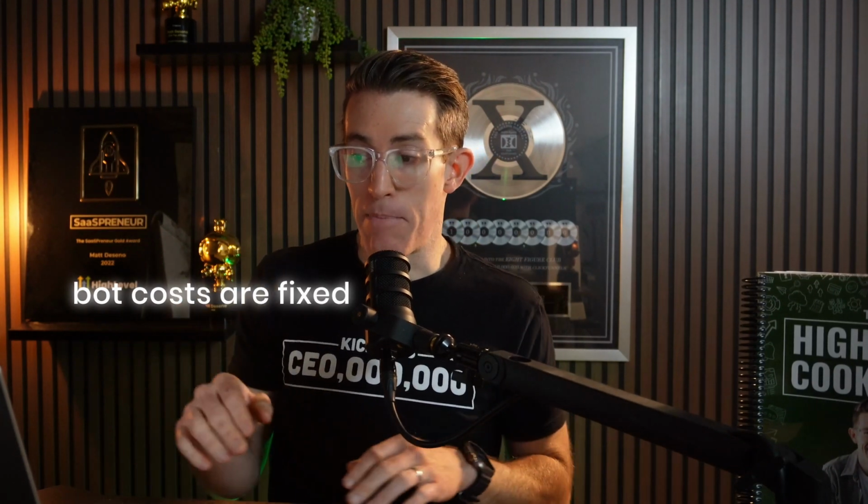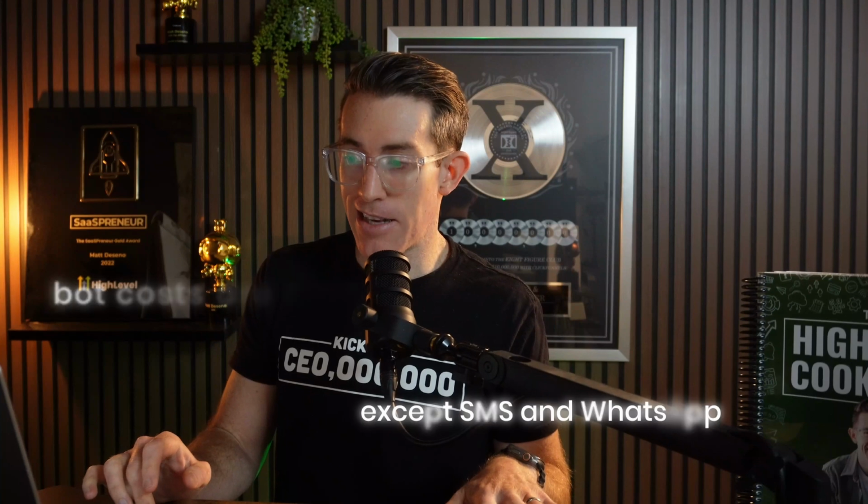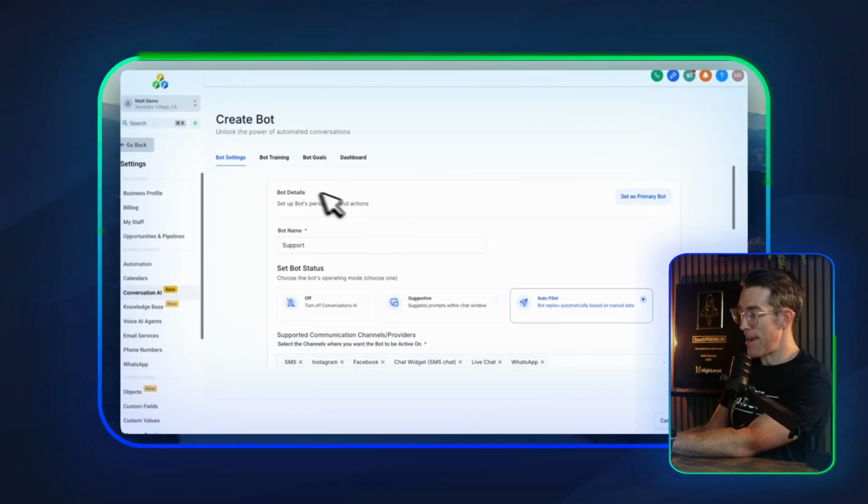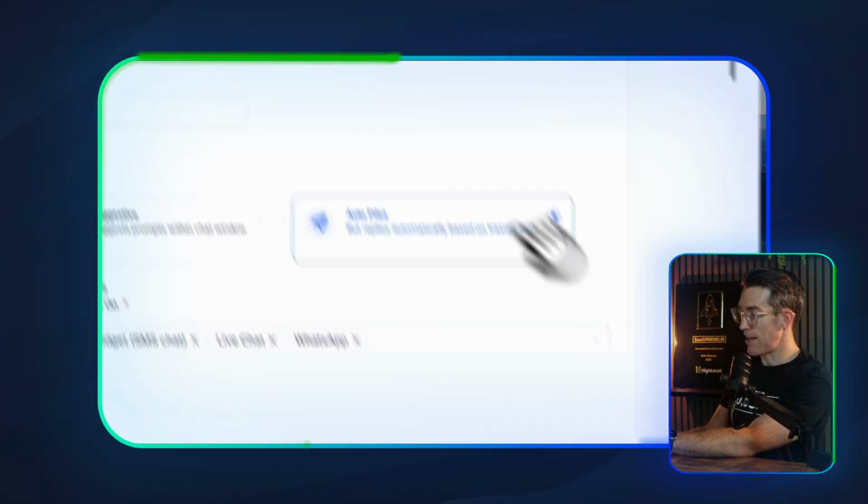And I will say with AI employee, your bot costs are fixed, but for certain channels like SMS, and even WhatsApp, there are additional fees for sending a text message. And so they put this reasonable limiter on there so that someone doesn't accidentally have a $10,000 phone bill. And then we'll save that and continue.